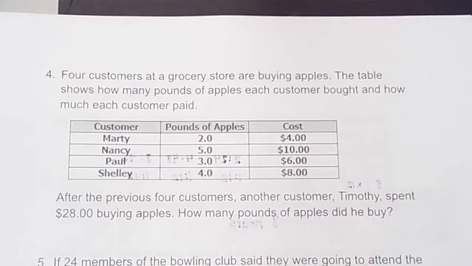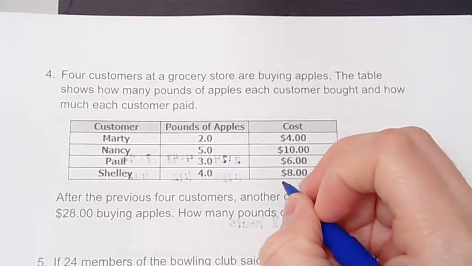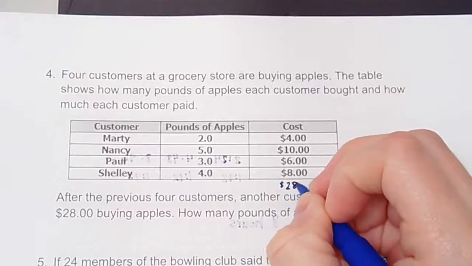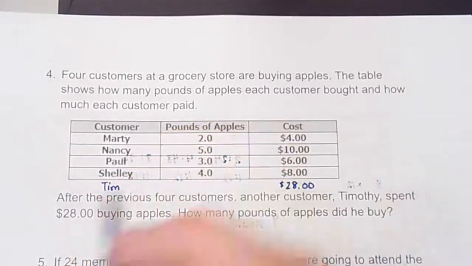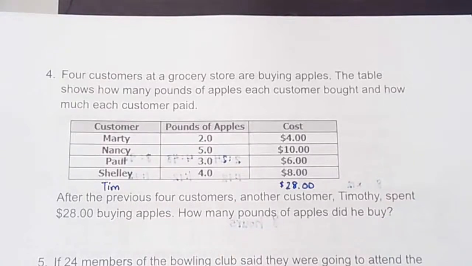So we need to put in the chart the one thing that they've actually told us. They've told us that he spends $28. So let's put that in the right spot in this chart. Okay, so if it's $28, then it has to go here. Okay, and obviously his name's Timothy. We're going to shorten it a little bit. So I'm trying to figure out how many pounds he bought. Well, this one's a little bit easier. You can see a connection right away. I hope you can, at least.